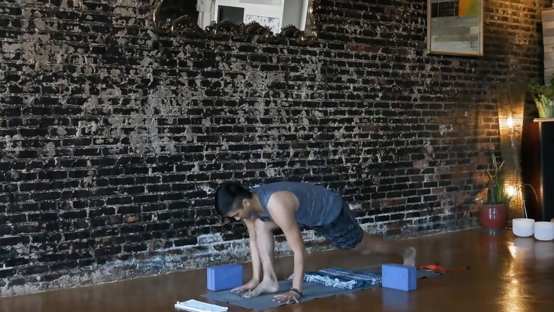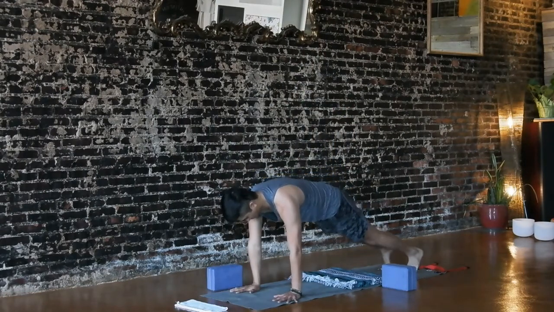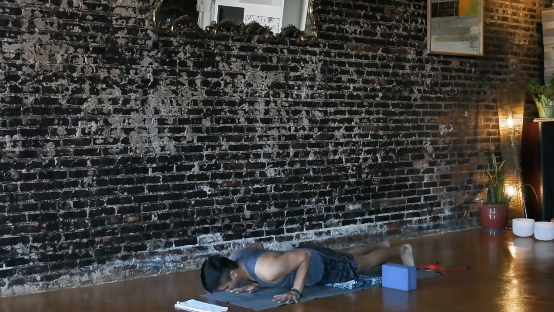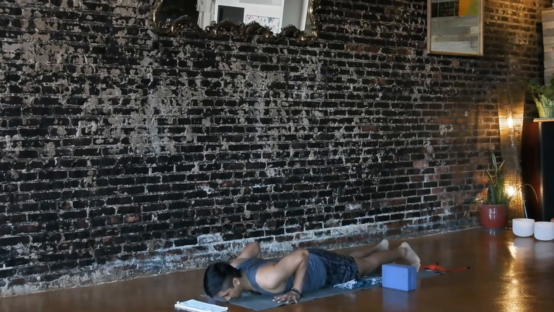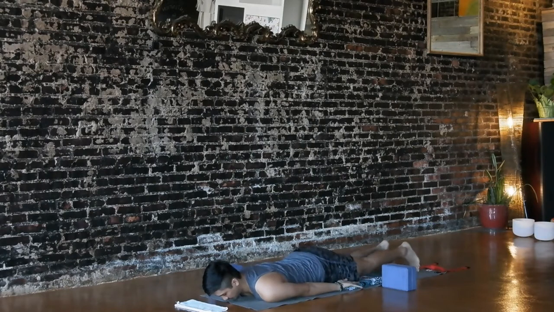Inhale, step back to plank. Exhale, slow lower all the way down. Arms straight down along your sides, anchor down through the tops of your feet. As you press your hip bones down, reach your sitting bones towards your heels.